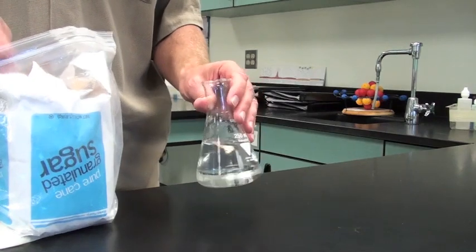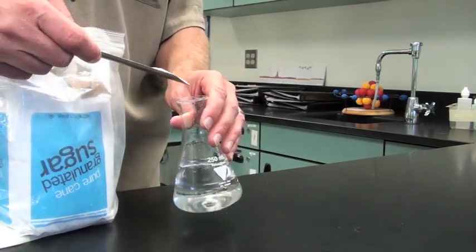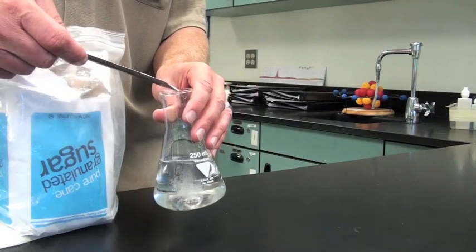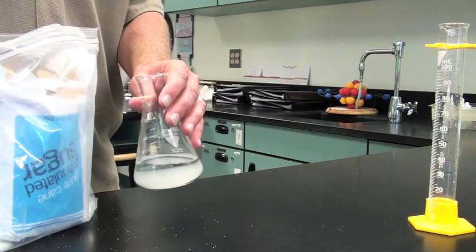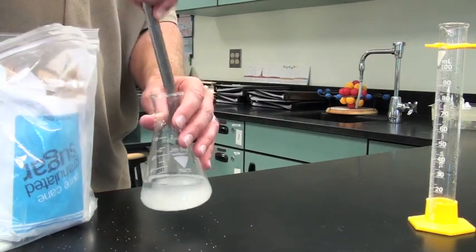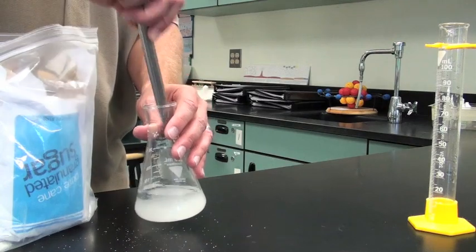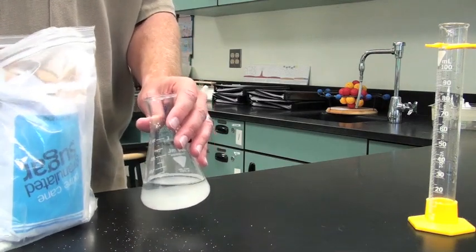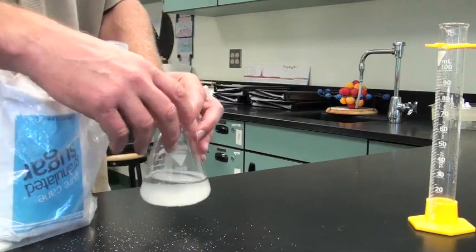Notice the amount of solute being added to our solvent. As we begin adding the solute, we start with a dilute concentration, and as we add more and more of the solute, it becomes more and more concentrated. Eventually we'll reach a point where no more solute can dissolve in the solvent, and at this point we say that it is saturated.